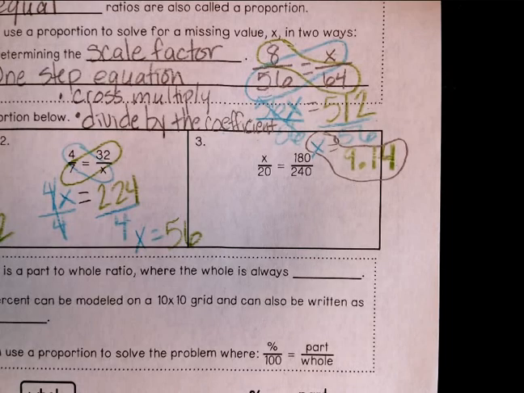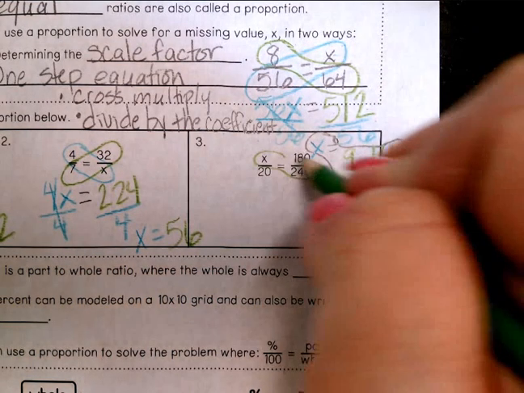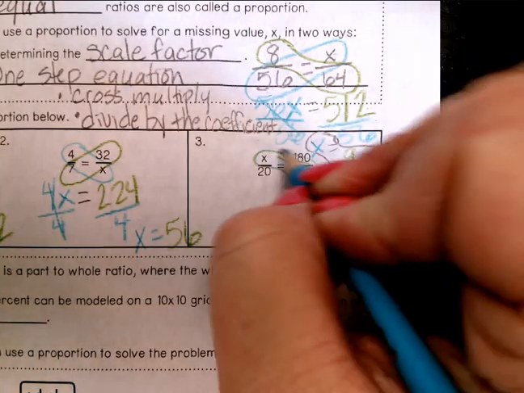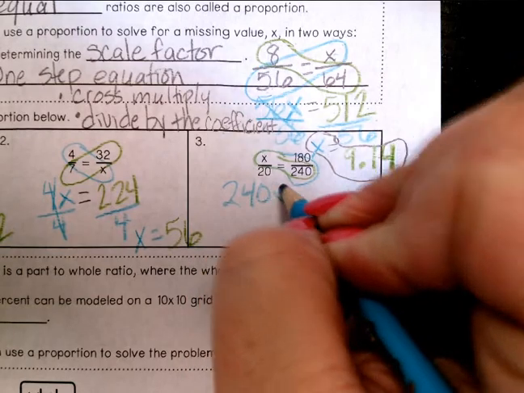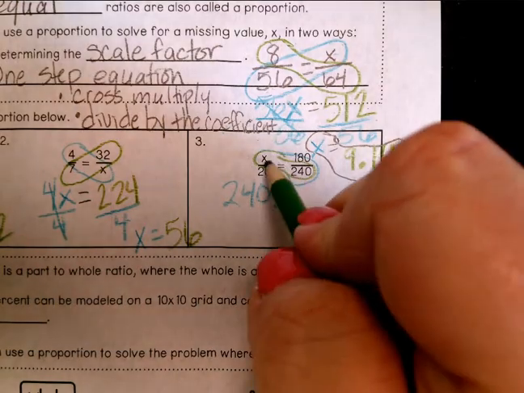Okay, I'm gonna ask somebody to be gutsy and brave. Who thinks that they got it wrong? Who's unsure about their answer? Talk to me, Braylon. What's the first thing I'm gonna do? Cross multiply 240 and x. Okay, and what does that give me? 240x. Correct. Then what did you do, Braylon? Cross multiply 20 and 180. And what did that give you?